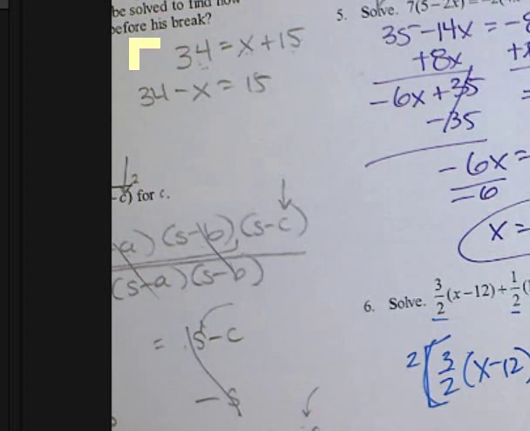And don't forget, a common mistake today is students forgot to multiply this also by that number. 2 divided by 2 is 1 multiplied by the top. 2 divided by 2 is 1 times 3 is 3. 2 divided by 2 is 1 times 1 is a positive 1. 2 times 6 is 12. Distribute the 3 and distribute the 1.